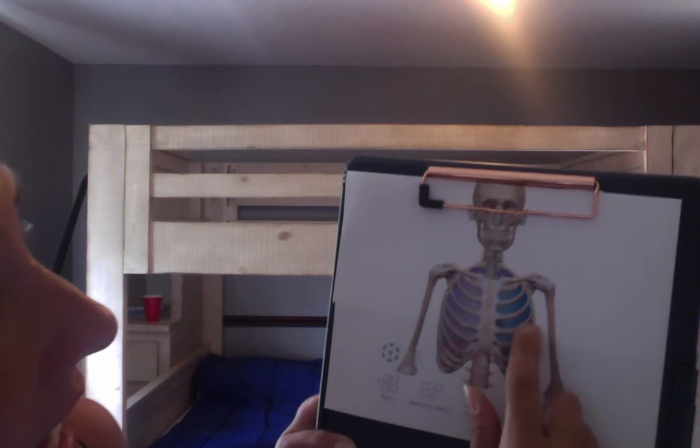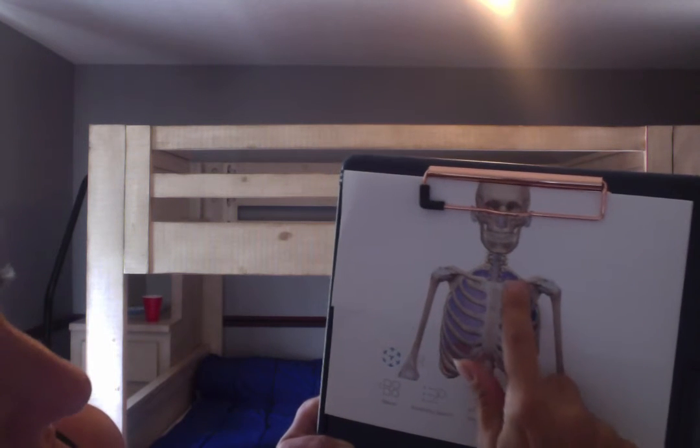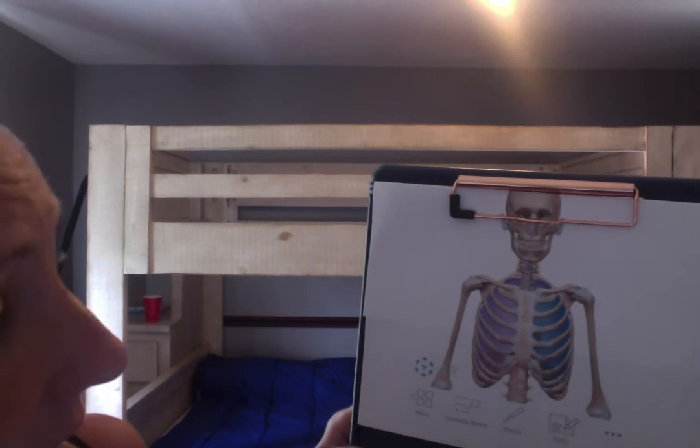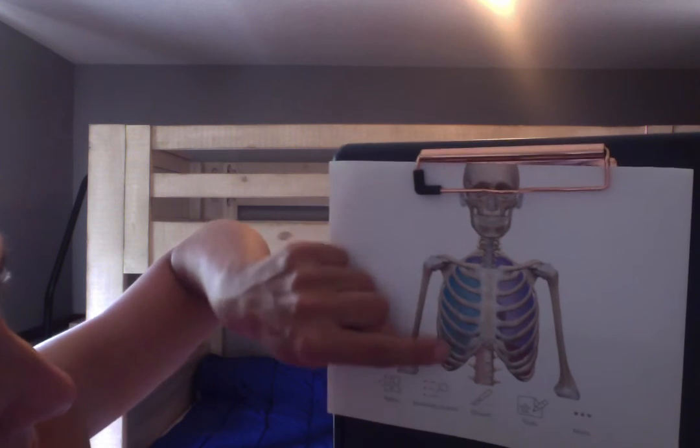The peritoneal pleura is the outermost, and the visceral pleura is underneath the peritoneal, and that lines all the organs, the heart and the lungs as well. But this is the outer portion, and this would be the left peritoneal pleura, and it just lines the outside of the lobe. And then again on the right side, the same thing, the right peritoneal pleura.